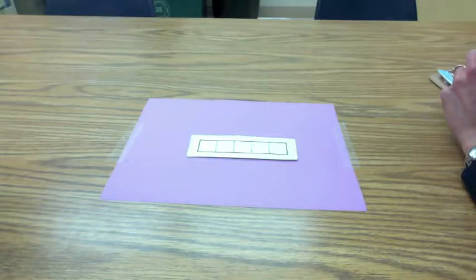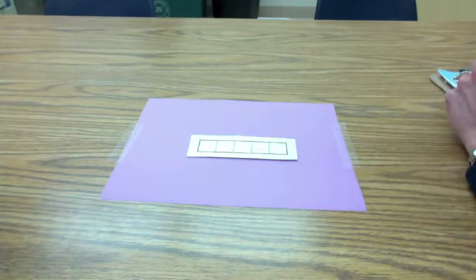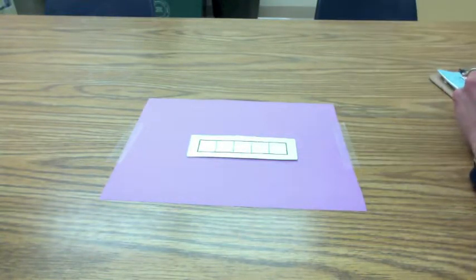Just like in reading, we want kids to be able to visualize stories. With math, we have tools that help them to visualize basic facts. And this 5 frame helps to work with kids to know their facts up to 5. So, Theo, how many squares are here?